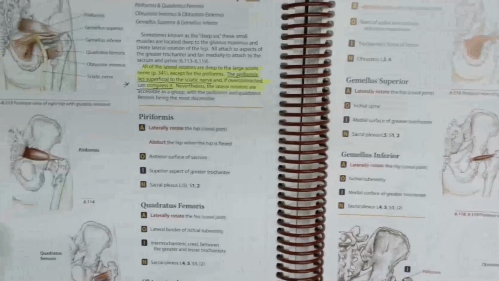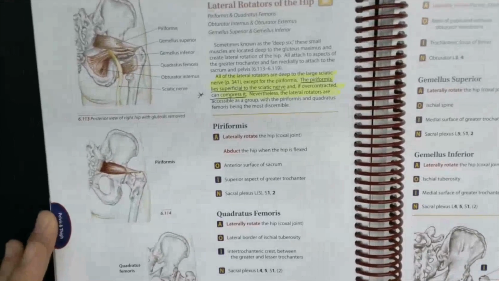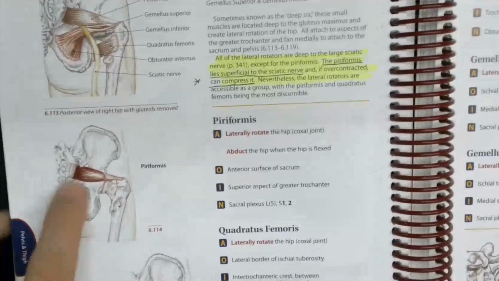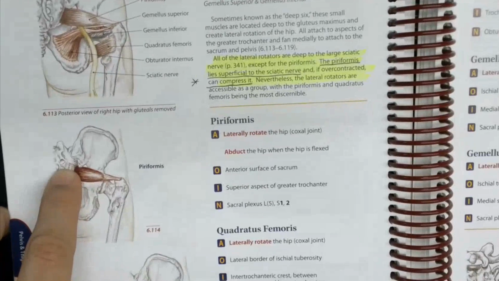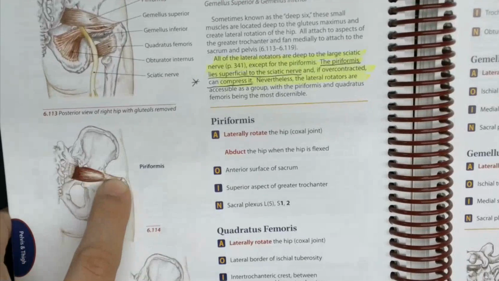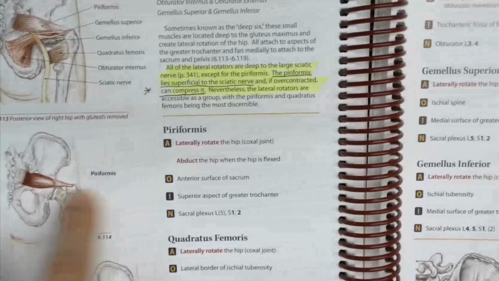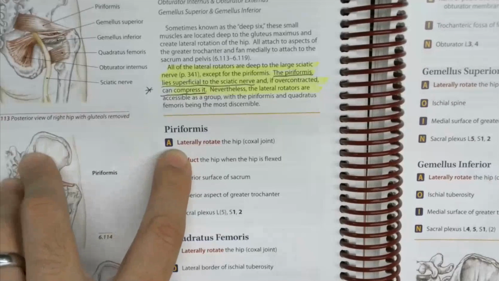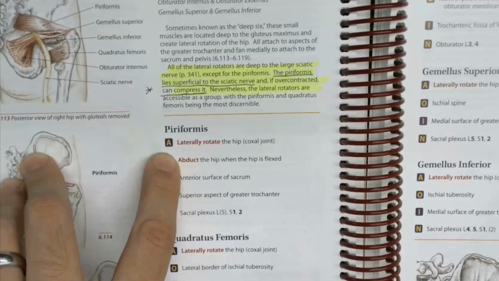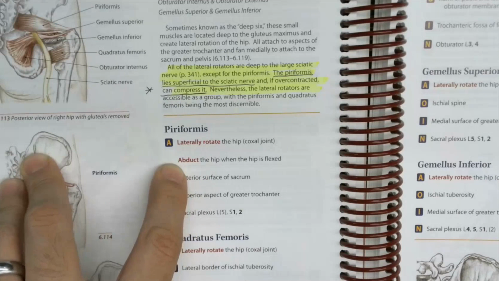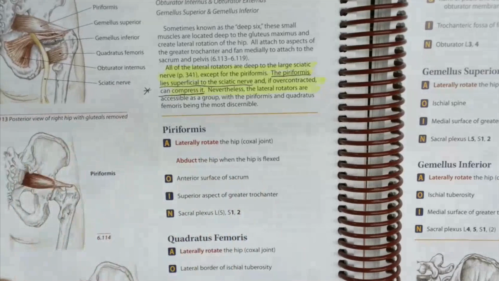But piriformis again is the main one we really want to pay attention to. So piriformis comes from the sacrum right here, and then attaches to the posterior side of the greater trochanter here. So as we can see, it's really responsible for lateral rotation of the hip and abduction of the hip itself, especially when the hip, as we see, is flexed.